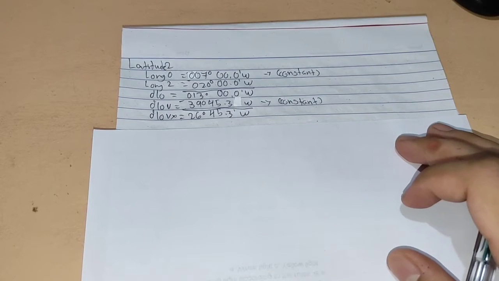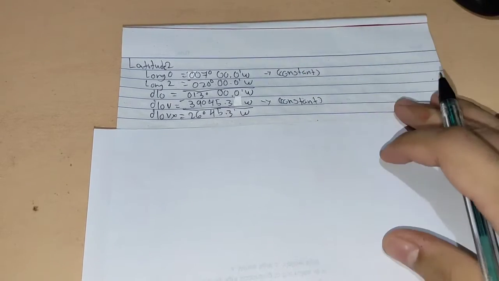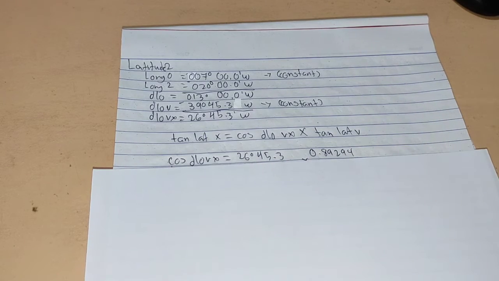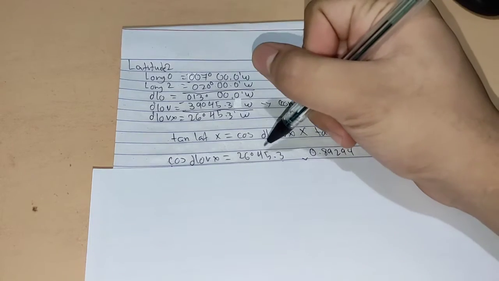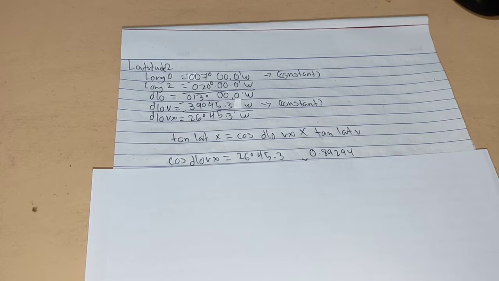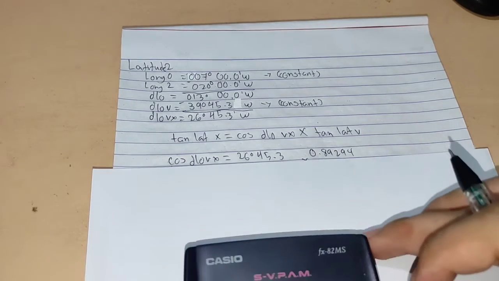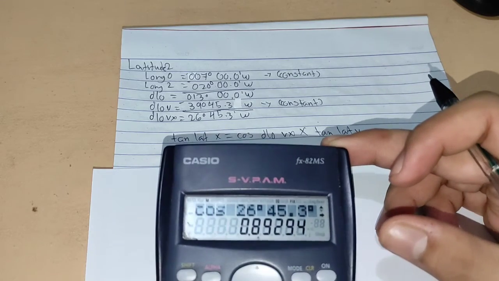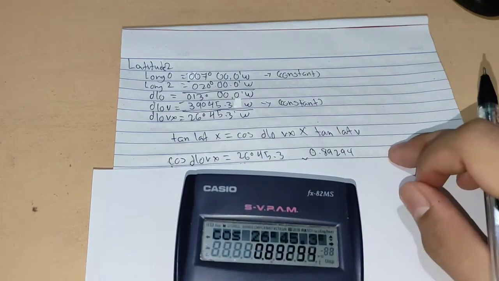So now, after we get the DLO vertex, we need to perform this formula. So let's have the cos DLO vertex, which is 26 degrees 45.3, and then we need to input it in the calculator. So cos 26 degrees 45.3 minutes. So as you can see, we got 0.89294.